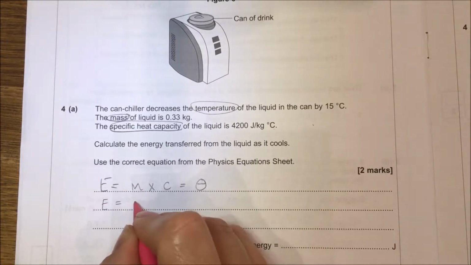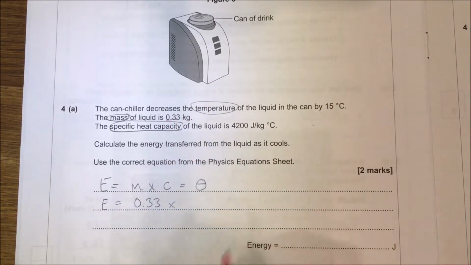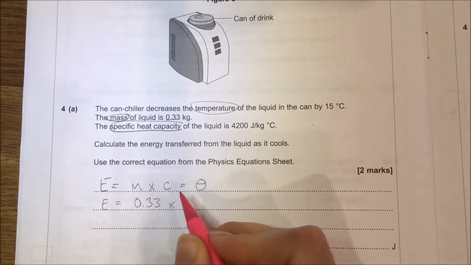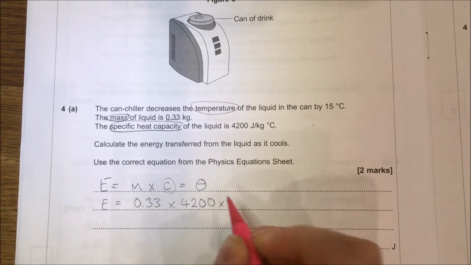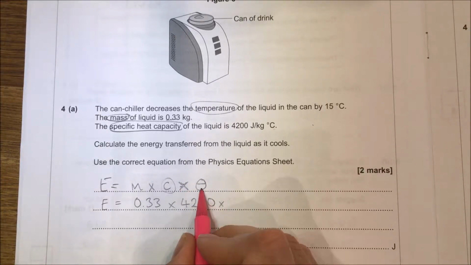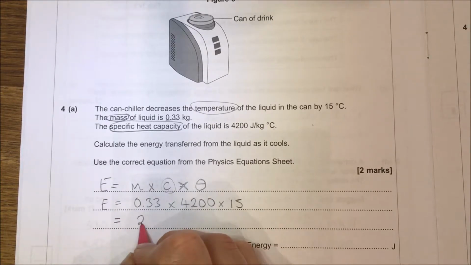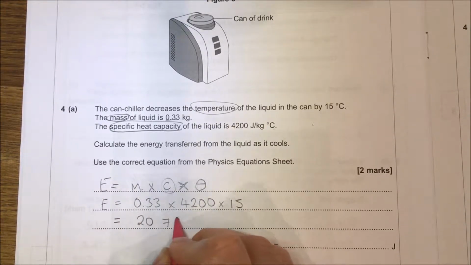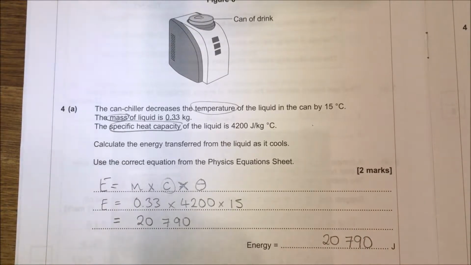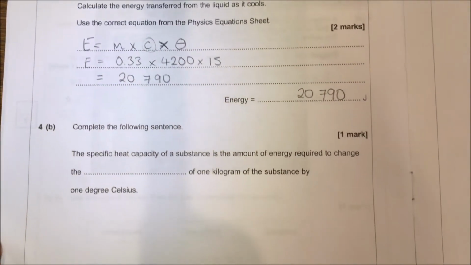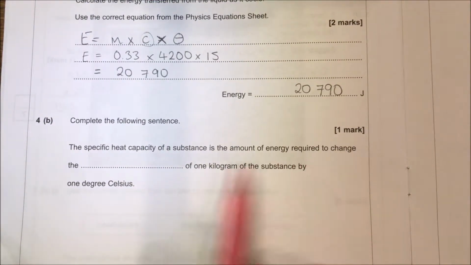So E equals the mass, which is 0.33, okay? And the specific heat capacity is 4,200 times the temperature change, which is 15, and that is going to give us 20,790 joules. Put that down here. Energy transferred.